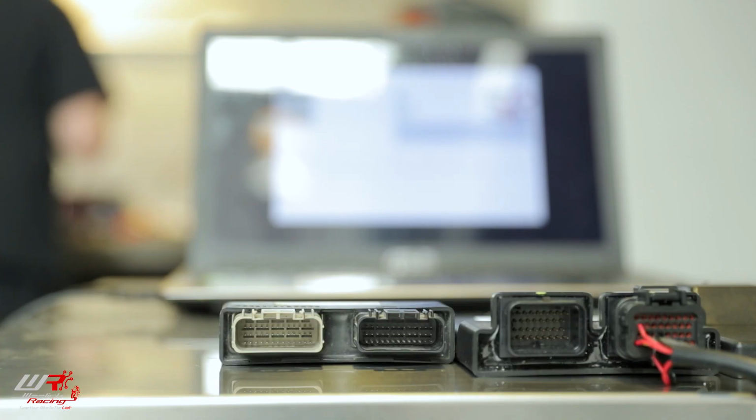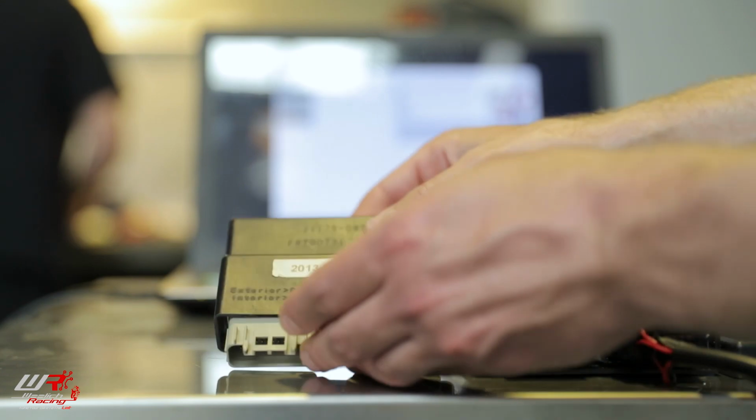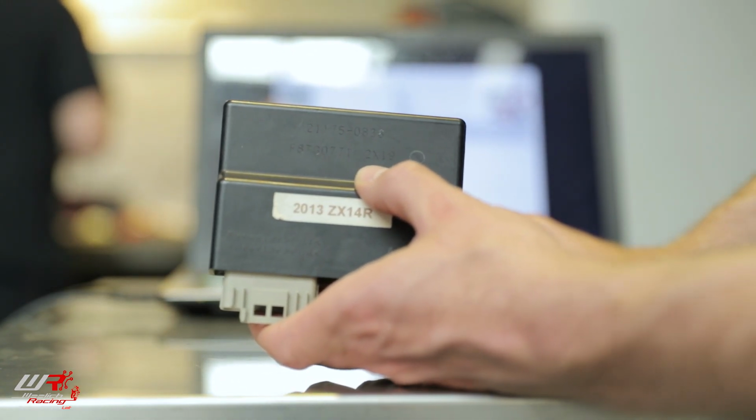In this video, we're going to talk about how to read ECU part numbers and serial numbers. To select which part number to use in the Woolich Racing software, first we must identify the ECU part number. This is identified various ways on each ECU.